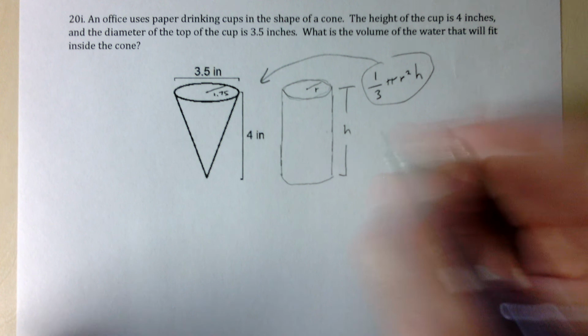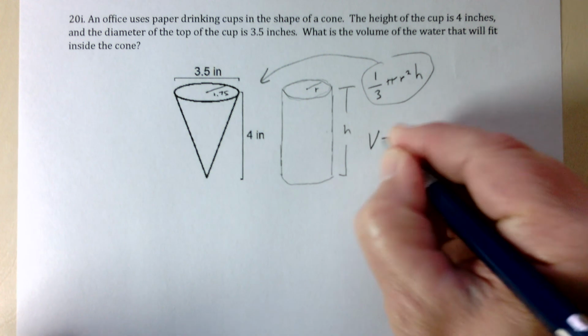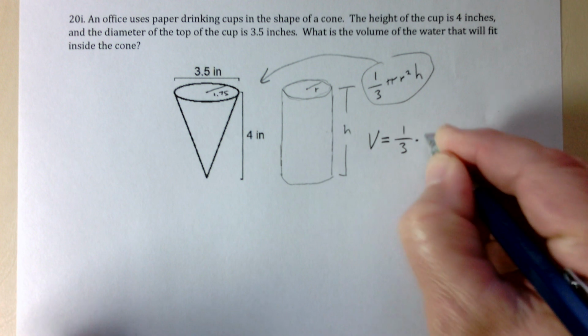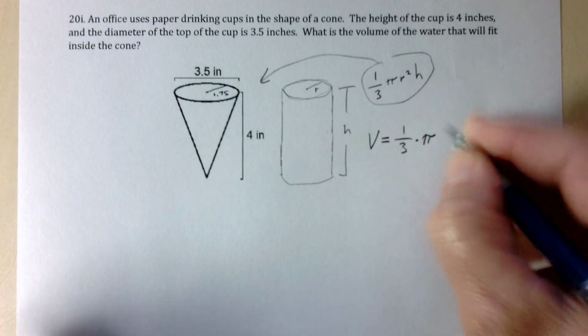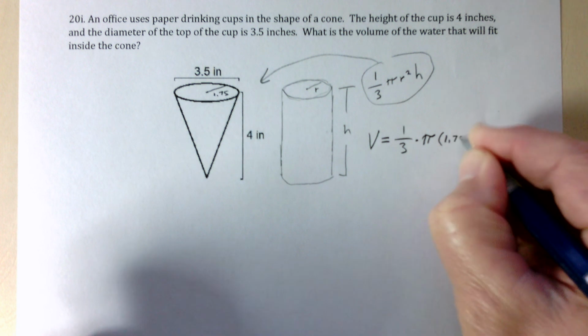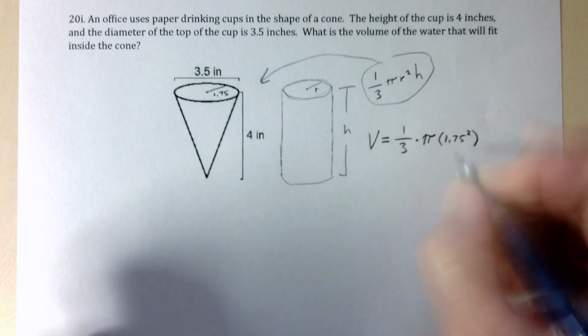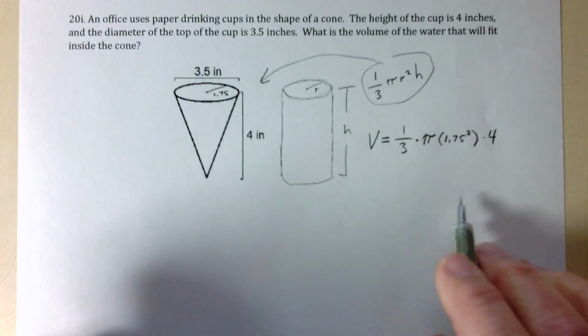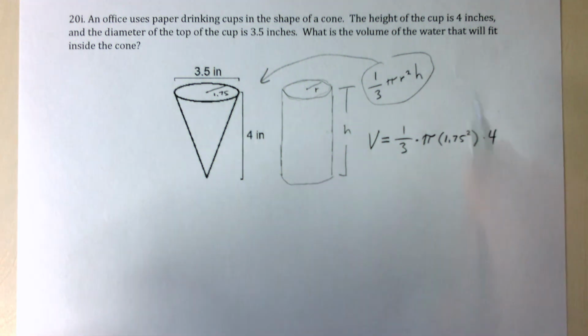So now let's just write out my volume. It's going to be 1/3 times pi times 1.75 squared, and then finally times 4, because that's my height. That's my h. Okay.